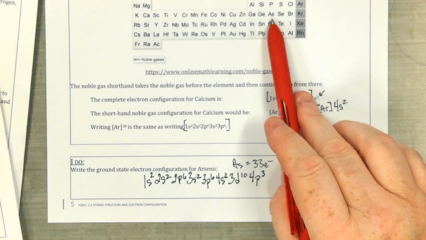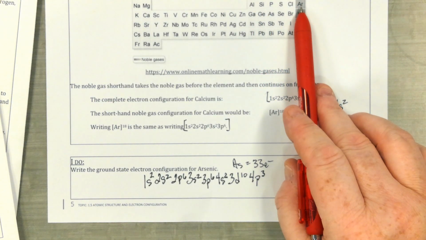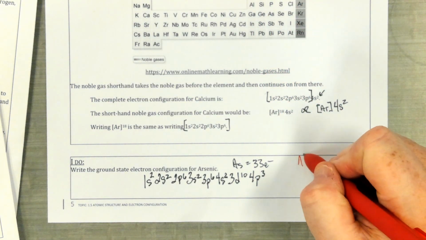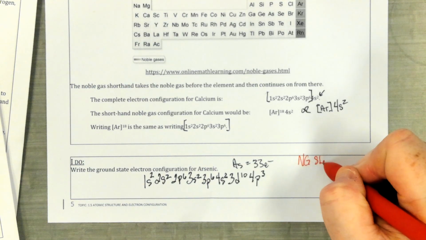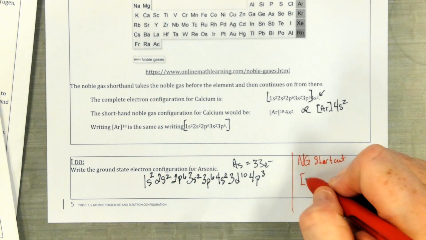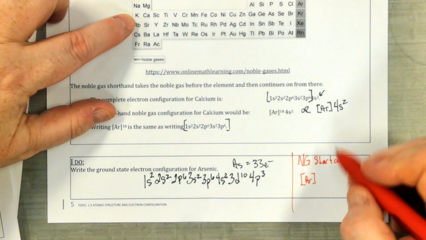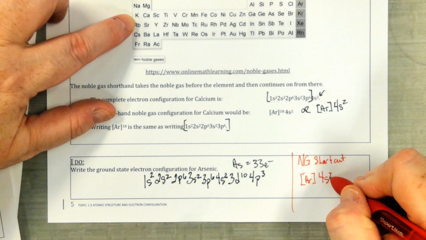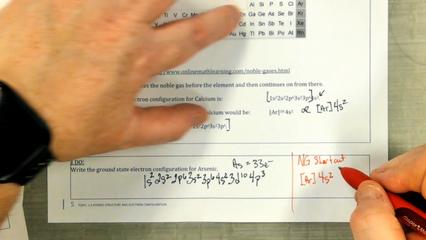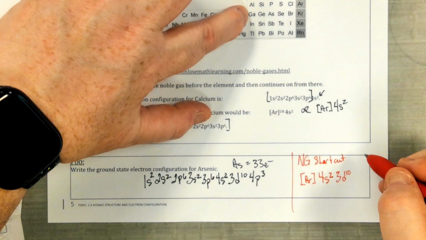So arsenic is in period 4, so the noble gas from period 3 is argon. So the noble gas shortcut: argon gives us our 18, then we got 4s2, 3d10, and then 4p3.